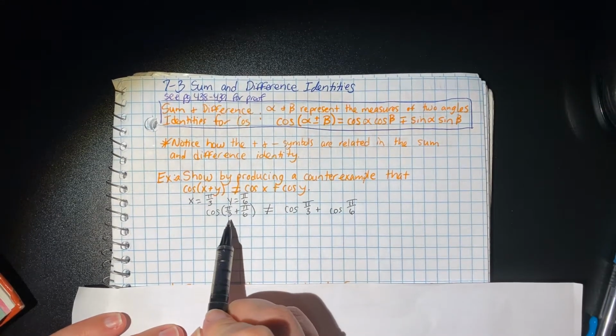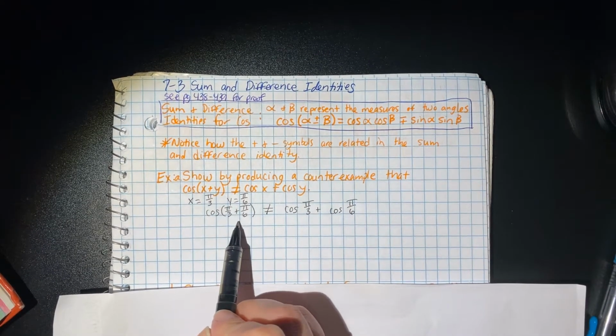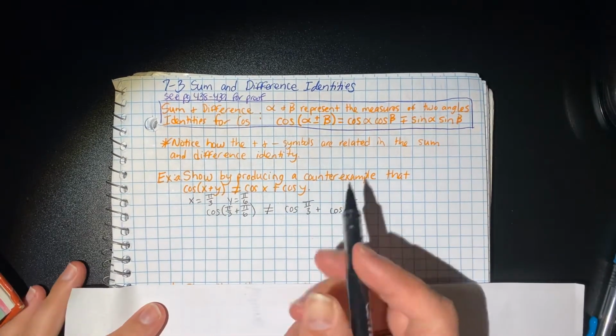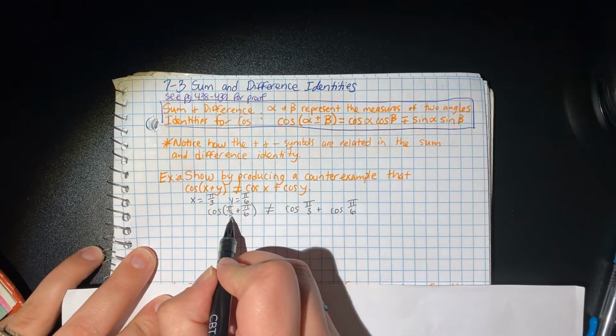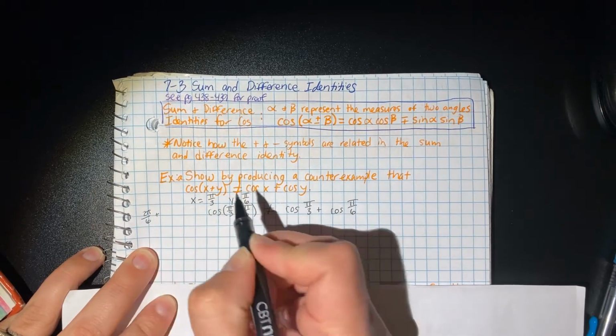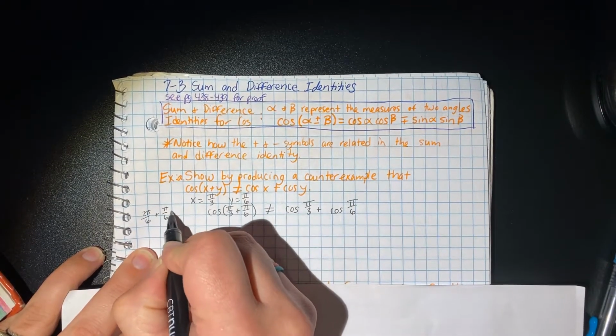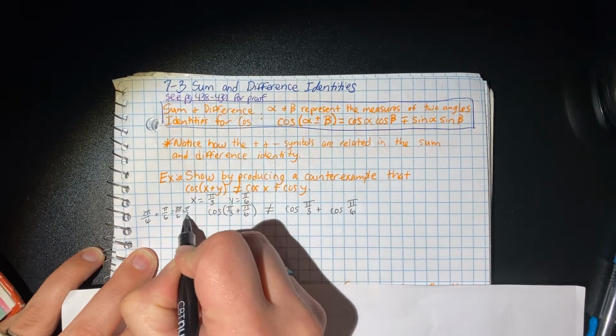So the cosine of pi over 3 plus pi over 6: pi over 3 is 2 pi over 6, plus pi over 6 equals 3 pi over 6, or pi over 2.